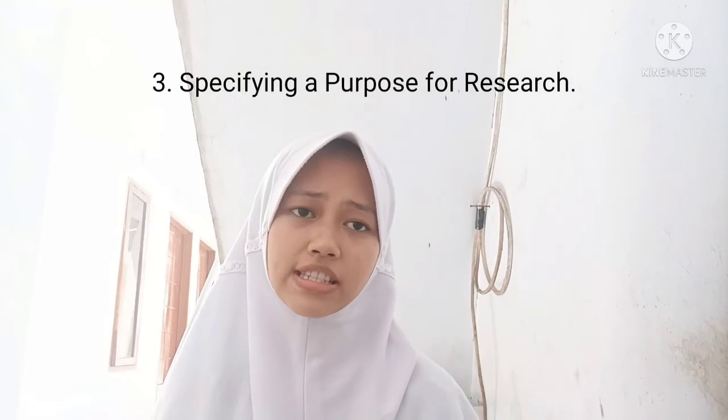And the third is about specifying a purpose for research. As our lecturer said in the previous meeting, she explained to us that in international research it relates or refers to the research problem, but when it is staying in our university, it refers or relates to the research question.